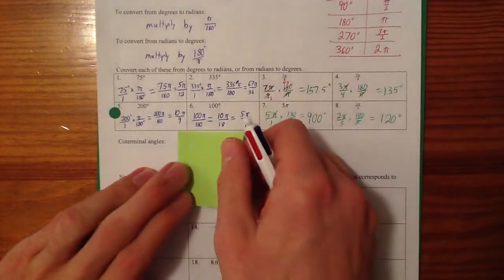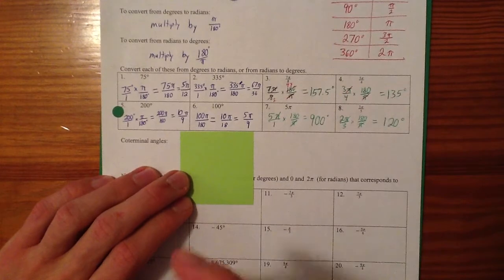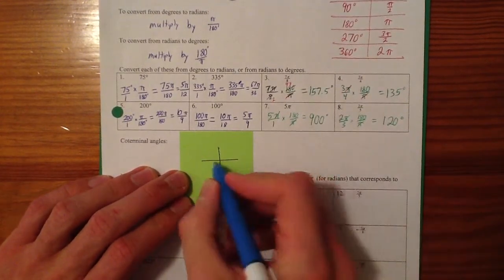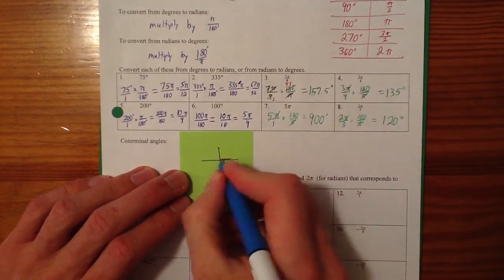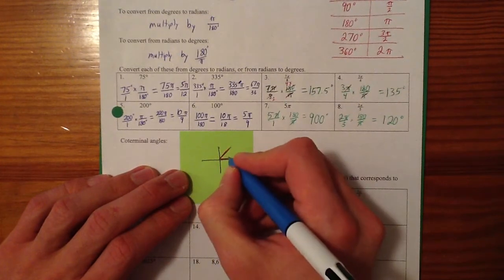You don't have to draw this. You can just kind of watch. I have an angle. We're going to draw it right here. We're going to draw it on the coordinate plane. So it started, let's make it red. I'm going to make it a 45-degree angle. We'll pretend like that's a 45-degree angle.